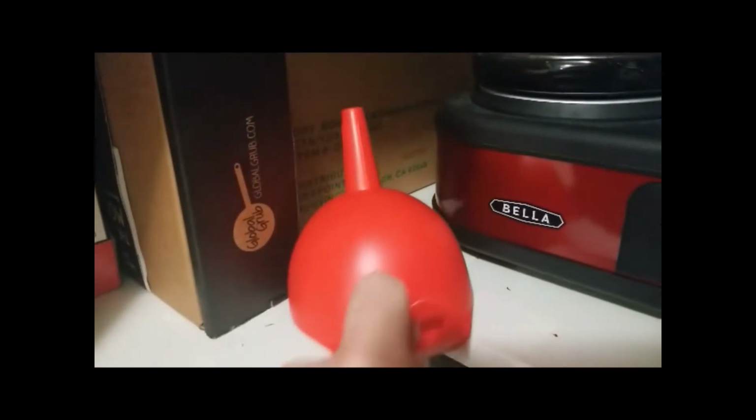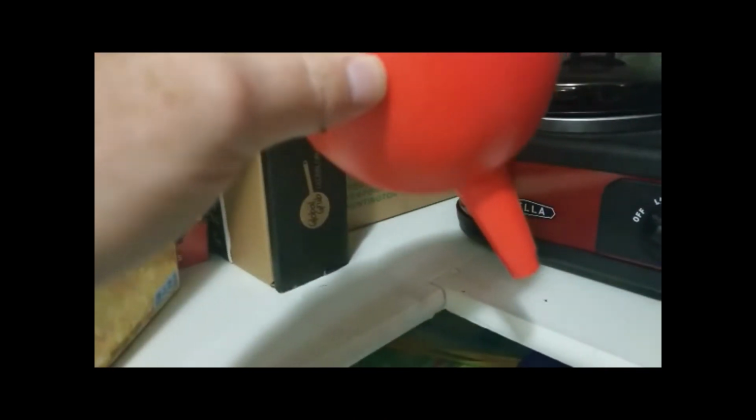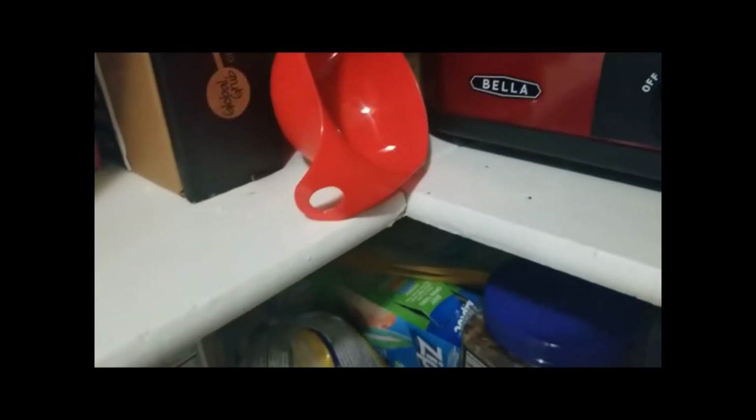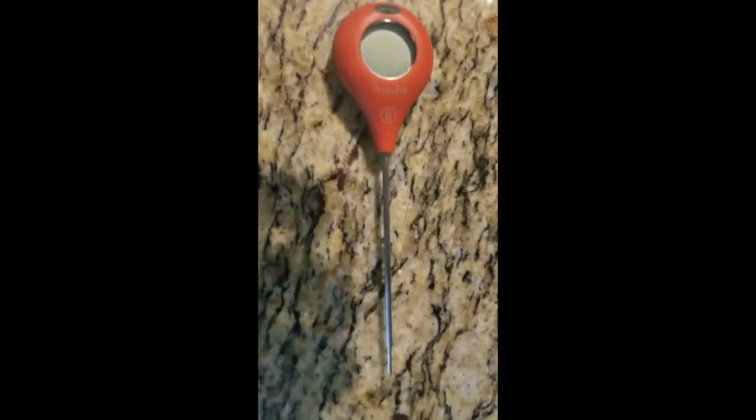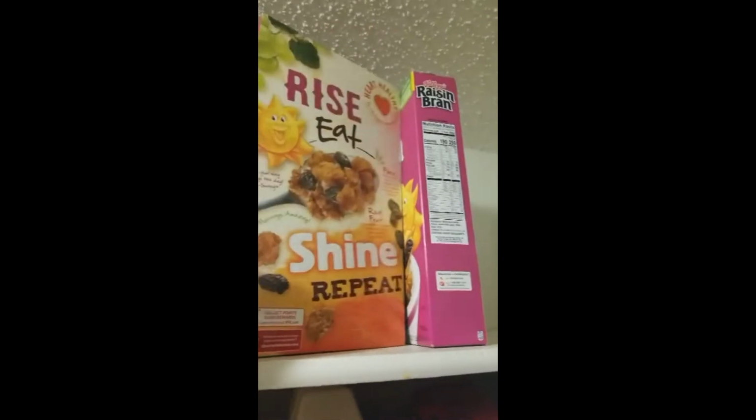This kitchen funnel has a cone shape at the end. This chopstick has a cone shape at the end. The thermometer has a cone shape at the end. These boxes of cereal are a rectangular prism.